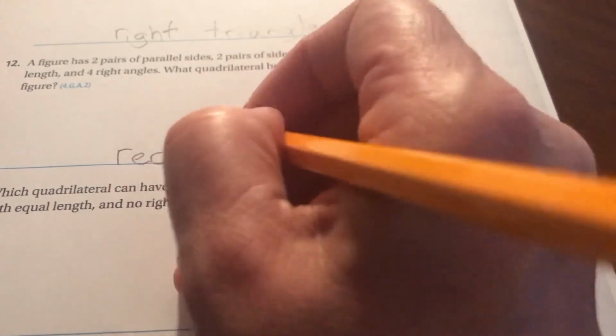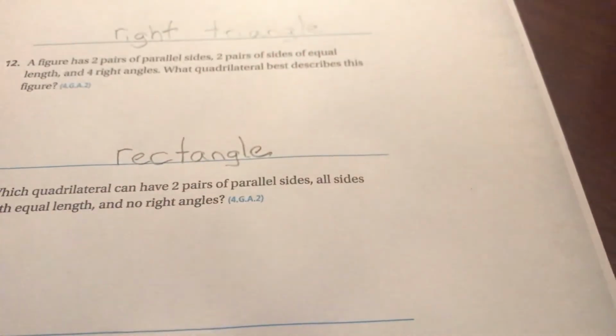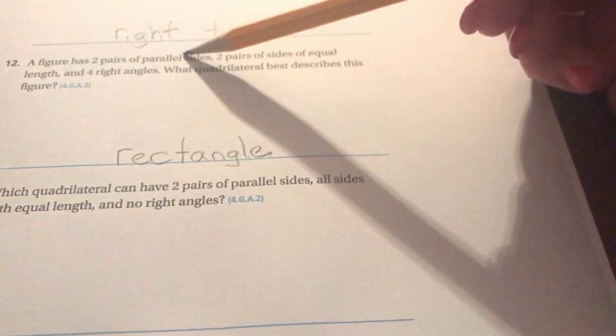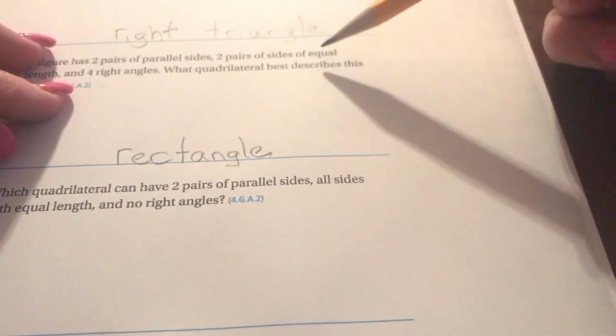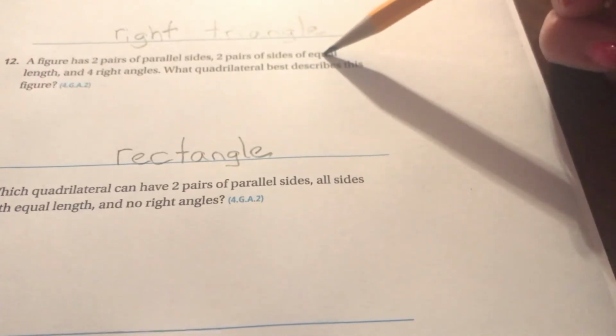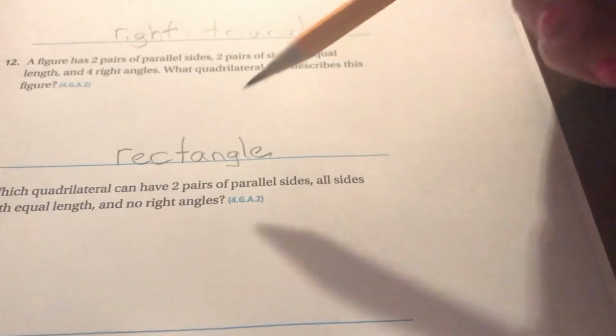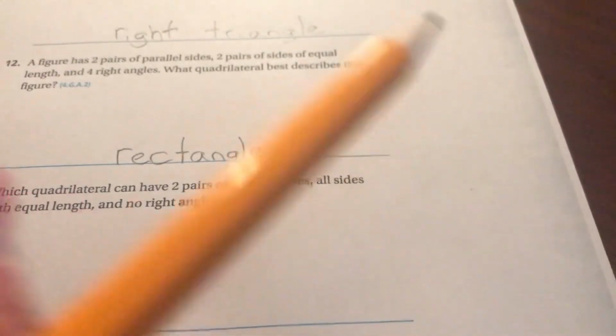Now, you're going to say to yourself, well, could it be a square? No! Because it has two pairs of parallel sides, two pairs of sides of equal length. On a square, all four sides are equal in length. So that's why, in this description, it cannot be a square. They're looking for a rectangle. All right, 13.